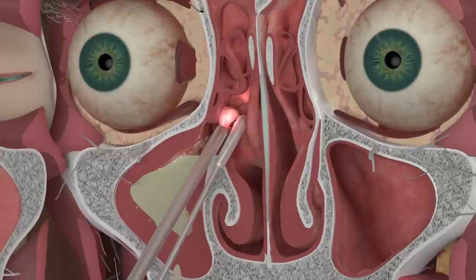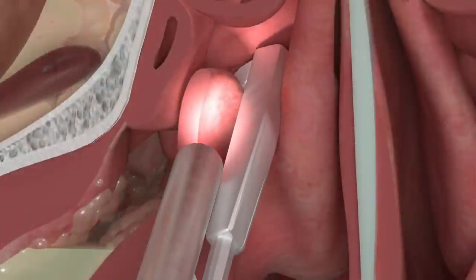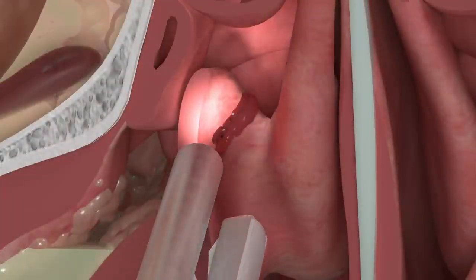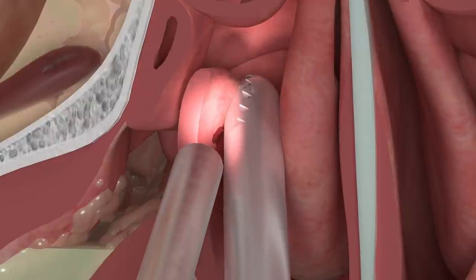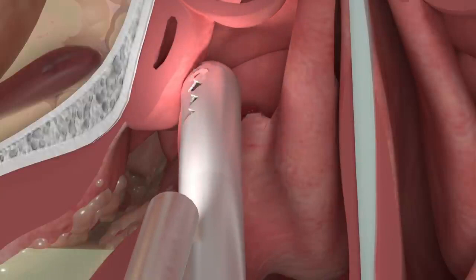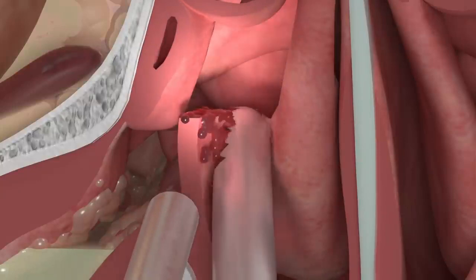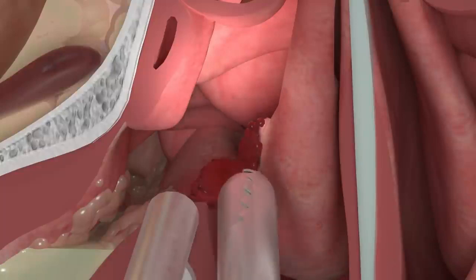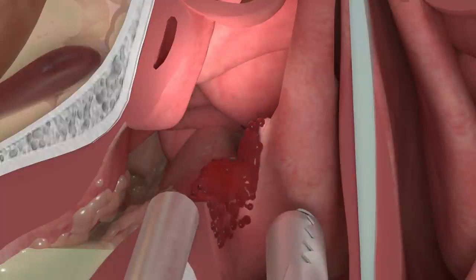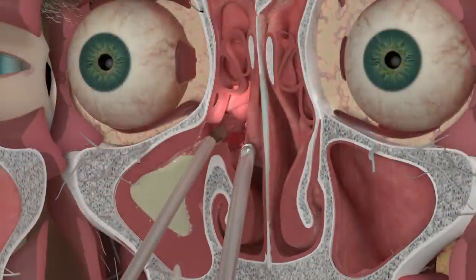An instrument called a backbiter is used to remove portions of the uncinate process, and then a microdebrider is used to remove additional portions of the uncinate and parts of the maxillary sinus wall. The debrider bites small pieces of tissue and sucks the piece down the tube. Once the drainage pathway is clear, the sinus usually returns to normal and is left with a larger-than-natural opening.